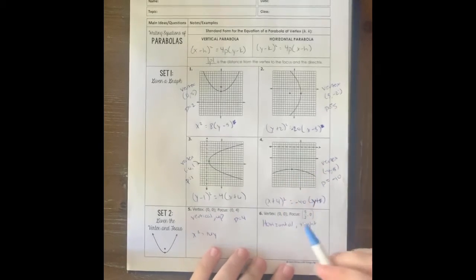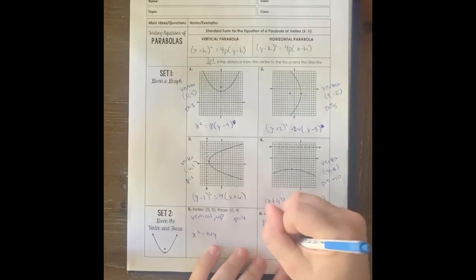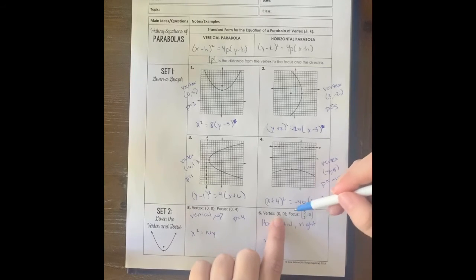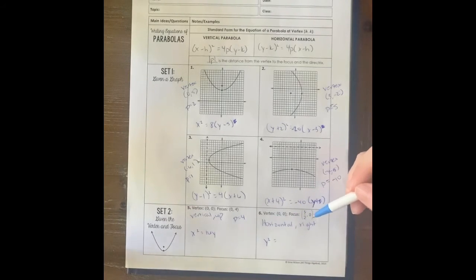So that means our y is going to come first, and it's going to be y squared equals, okay, well, our distance is going to be from 0 to 5 over 2, which is 2.5. So we've got to do 4 times 5 over 2, which is going to equal 10.